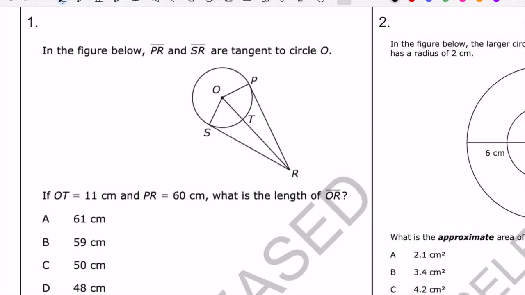All right, so looking at number 1, it says the figure below, it says that PR and SR are tangent. So we have PR and SR, that means that they are tangent to the circle. Now remember, to be tangent, that means that if they are connecting at the radius, those are right triangles.